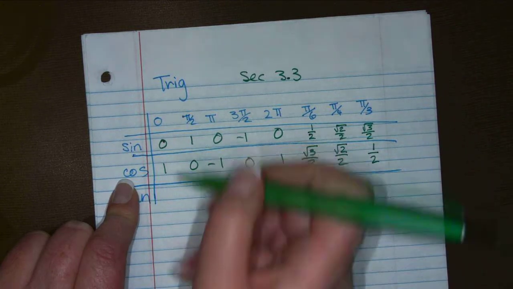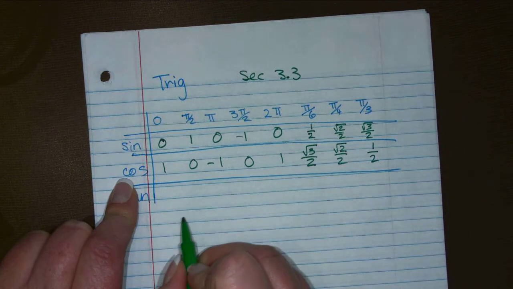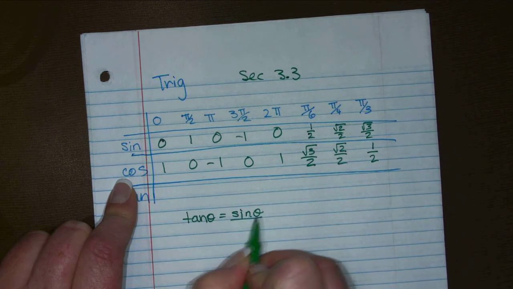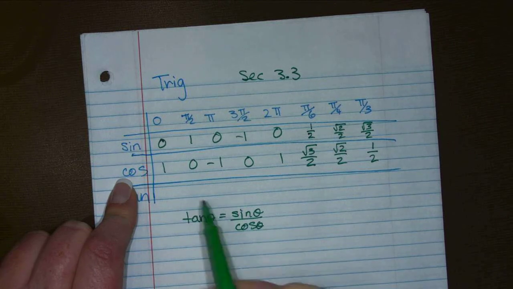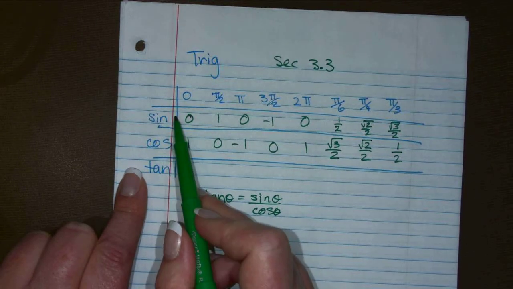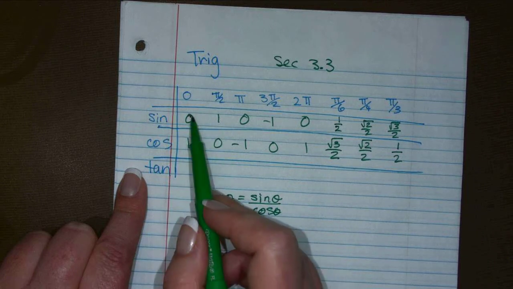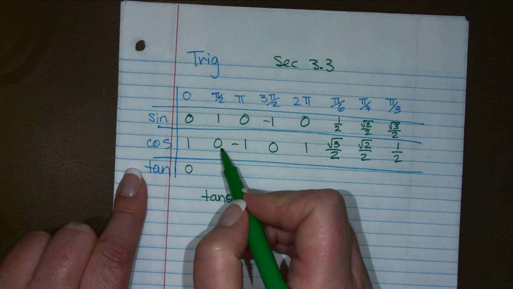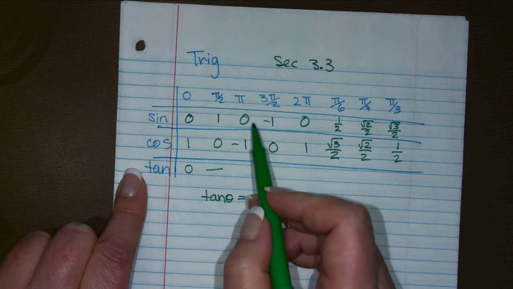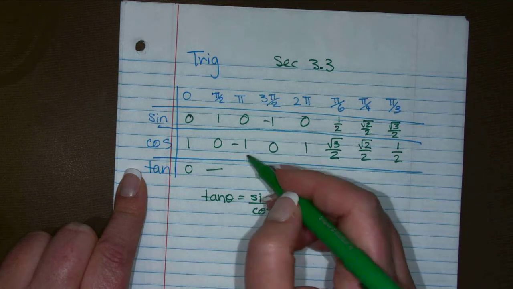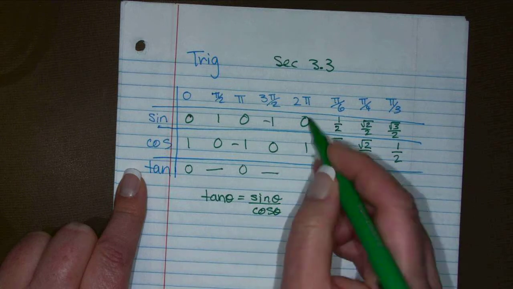Okay. Tan, do we remember? Tan is sine over cos. So what I've done by setting up the table this way is put sine on top of cos, so it's already a fraction, sine over cos. 0 over 1, 0. 1 divided by 0, undefined. Just put a line, or you can write undefined, but a line is fine, it doesn't exist. 0 over 1, 1 over 0, 0 over 1.